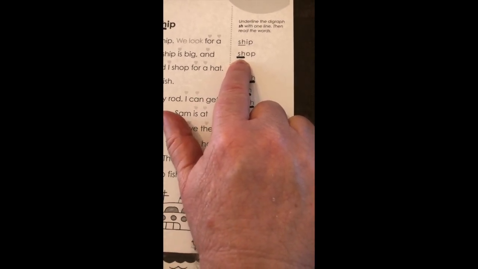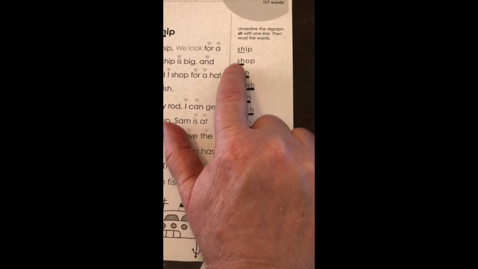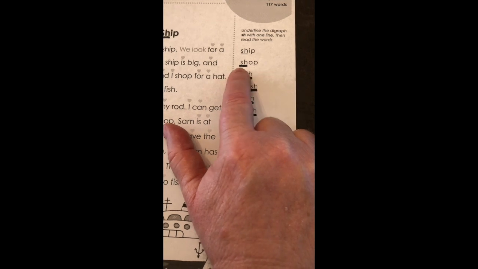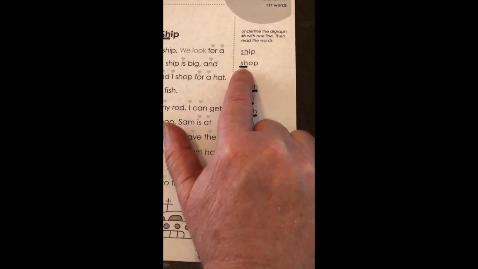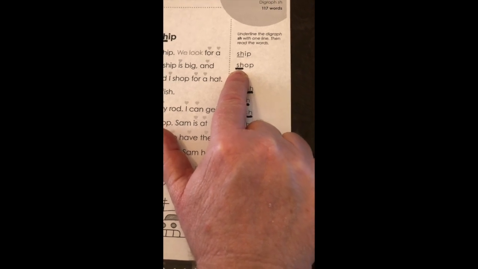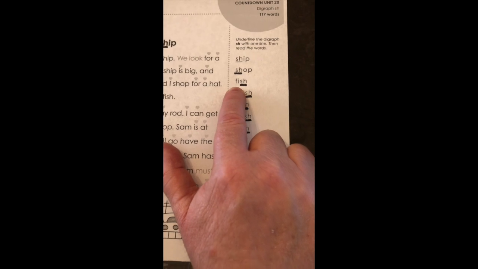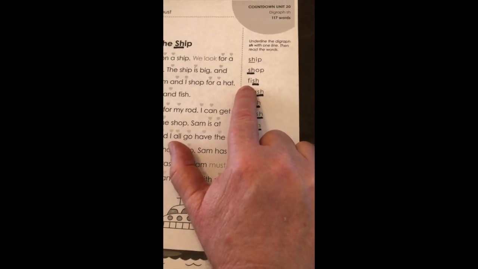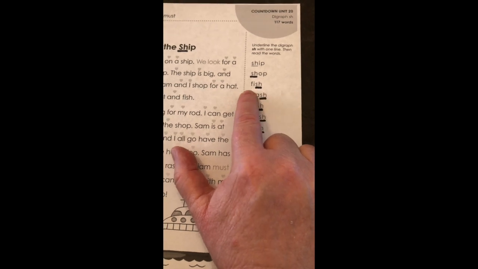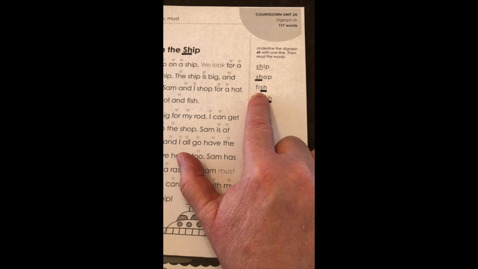Let's say this one. Shop. Shop. Now you try it. That's right, shop. Let's go down to the next word that we just worked on. And we see the SH at the end. And we see ish, fish. Now you say it, fish.